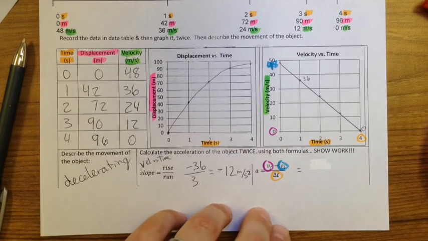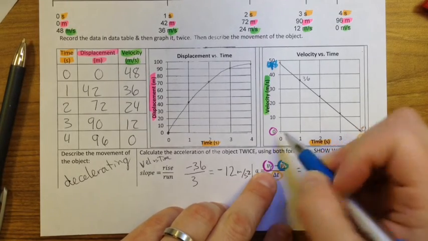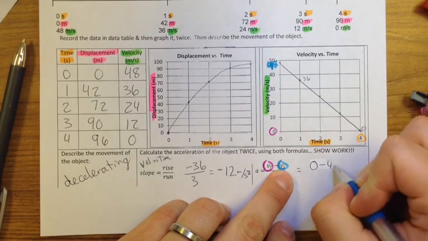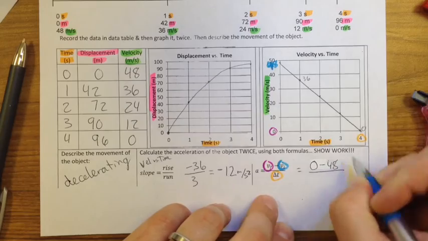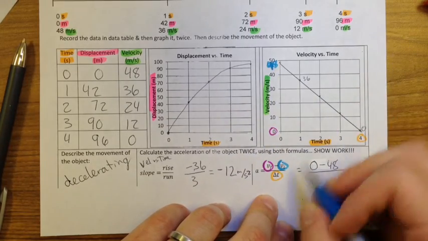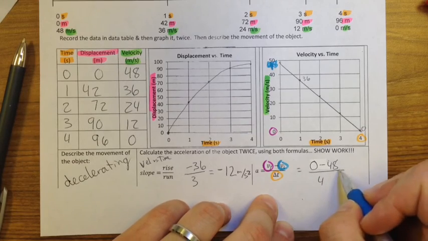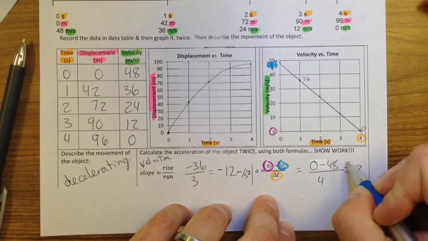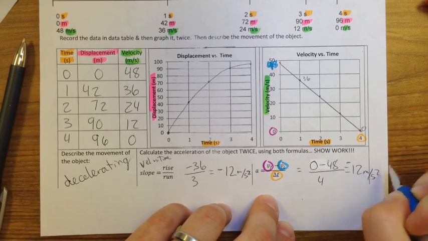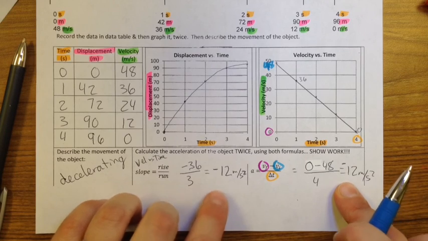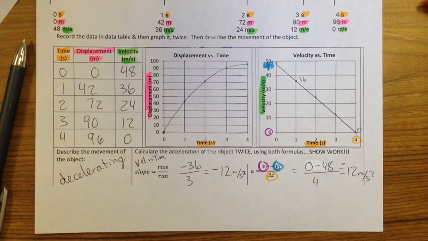Let's plug those values in. Final velocity is 0. Initial velocity is 48. Divided by the amount of time it took to get from 48 to 0, 4 seconds. 0 minus 48 is negative 48. 48 divided by 4 is 12, so negative 12 meters per second squared. It's decelerating by 12 meters per second every second, so 12 meters per second squared. And there's that worksheet.